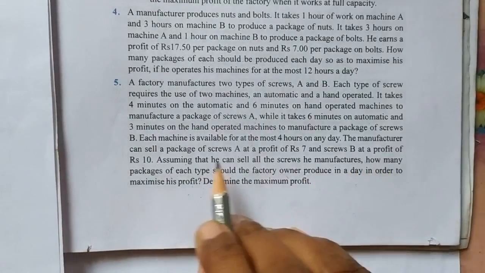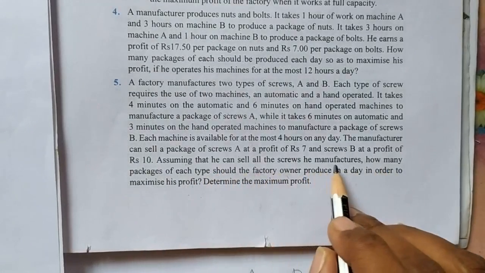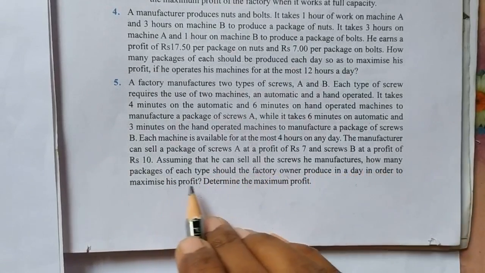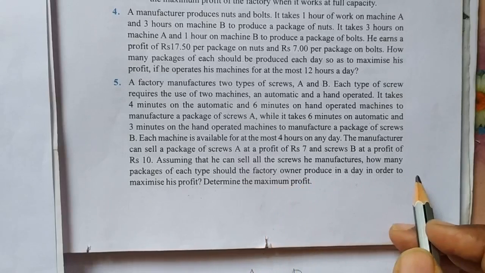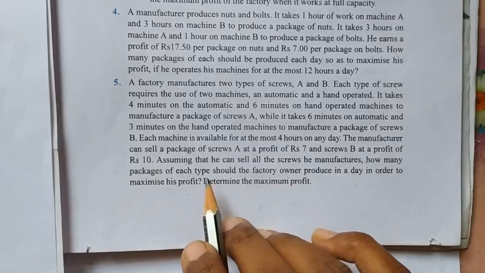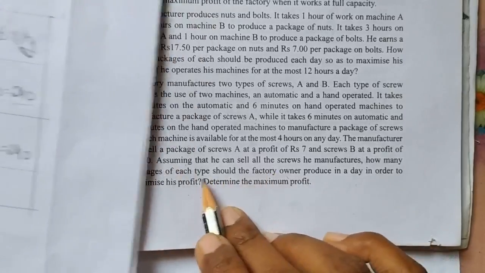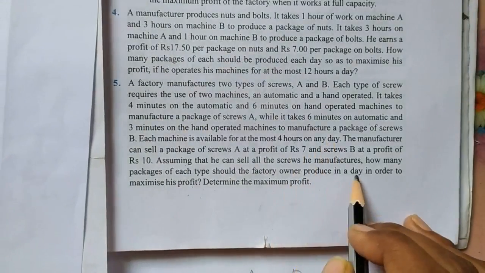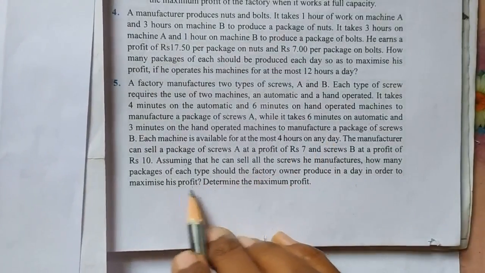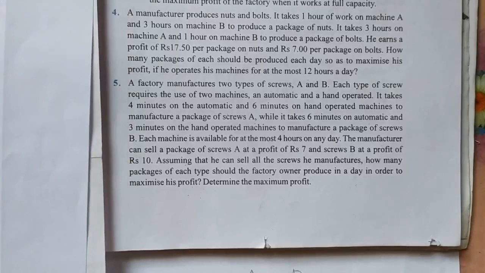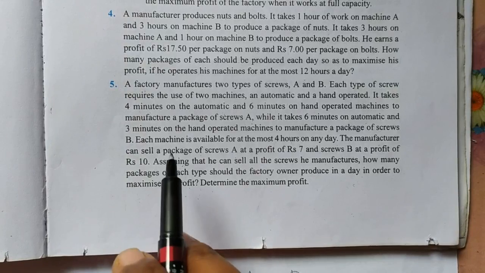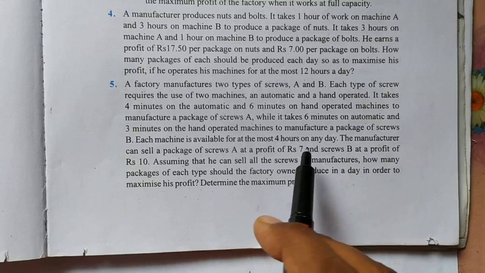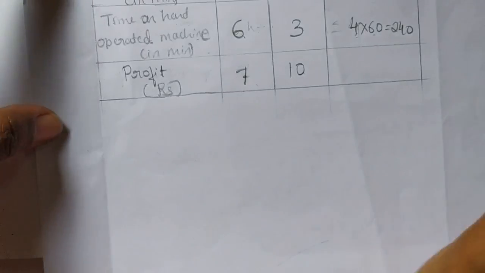Next we have to determine that assuming he can sell all screws he manufactures, how many packages of each type should the factory owner produce in a day in order to maximize his profit. We have to find number of packages of each type, that is value of x and y, that has to be produced in a day so that the profit is maximum. Now we write the mathematical form. Each machine is available for at most 4 hours. I will write this here.